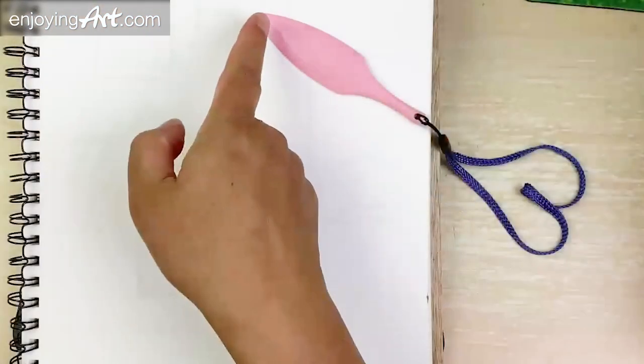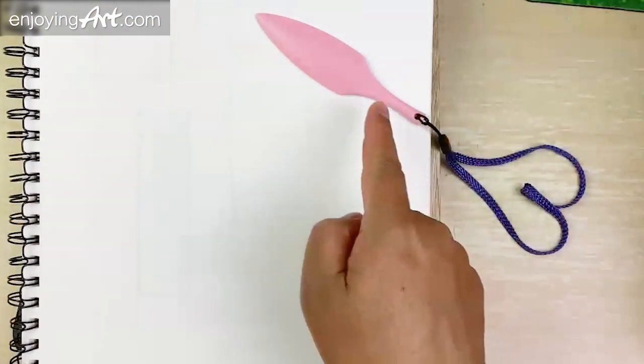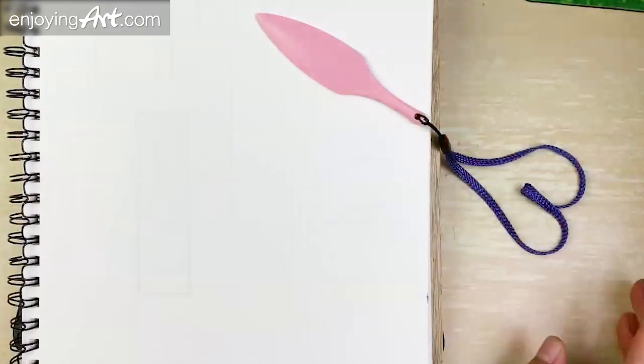From these short demonstrations with one of my students, I will share with you the look-then-draw observational drawing technique, including the string. How we're going to observe it, how we're going to draw it.